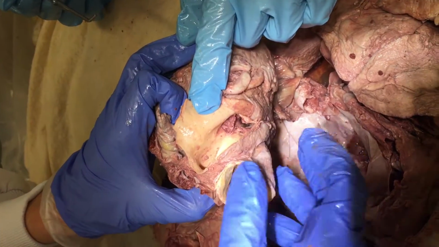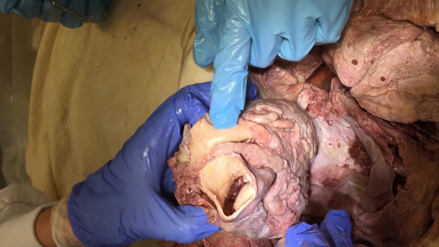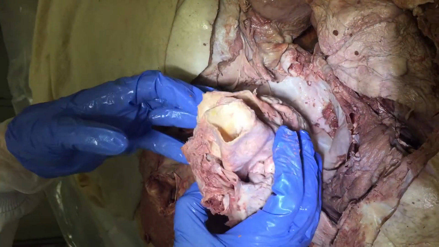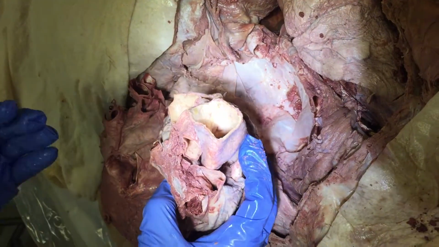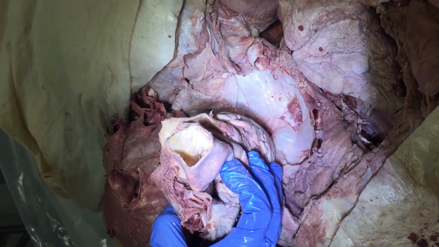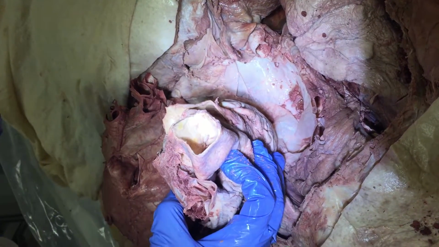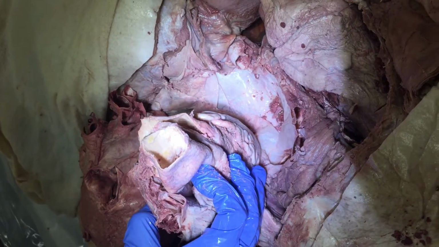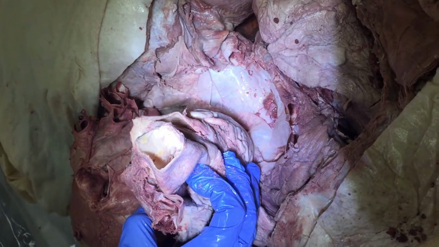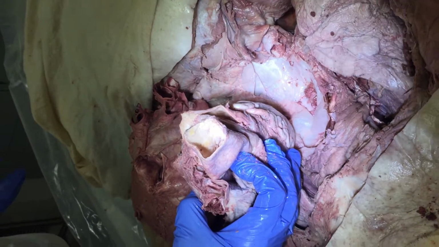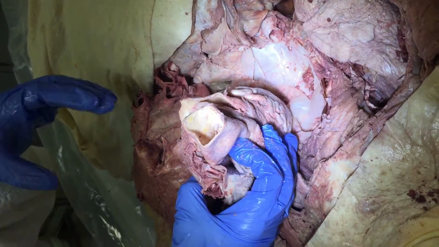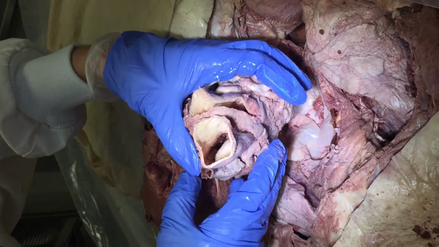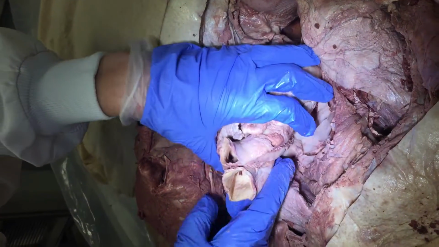There are 3 cusps in both the pulmonary and the aortic valve. One disorder that can happen in the heart is a bicuspid aortic valve, which is when 2 of the semilunar cusps fuse together. That creates a leaky valve. I believe around 6% of blood leaks back because it's not closing very well, and most people who have this disorder need a valve transplant by the time they're 40. Arnold Schwarzenegger has this disorder.